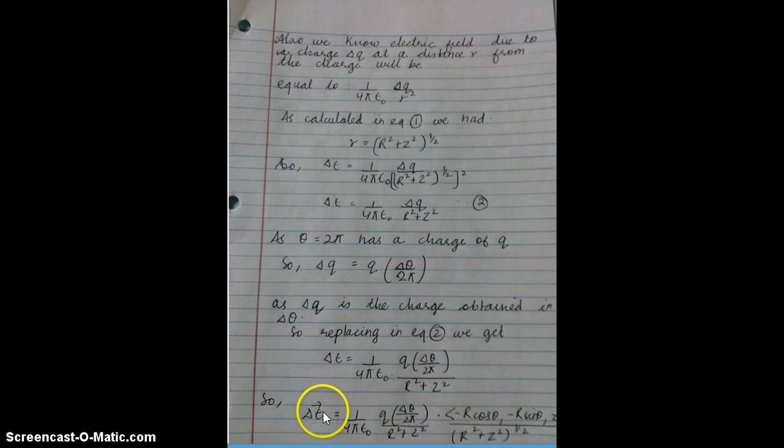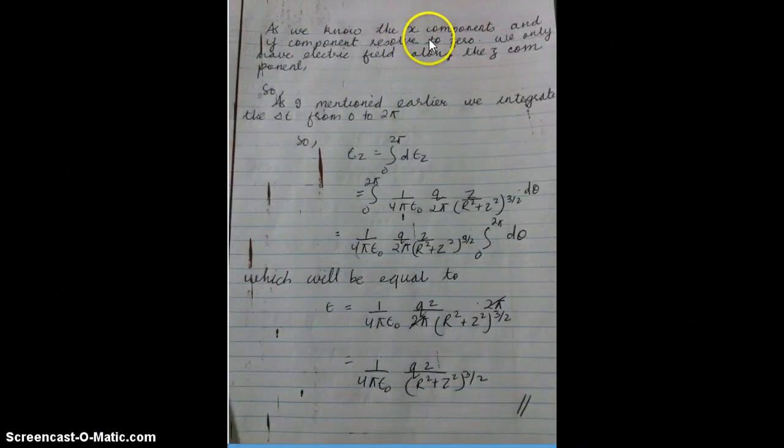Now we find the direction of delta E. So we multiply it with r cap. We get 1 by 4 pi epsilon q del theta by 2 pi times r squared plus z squared, times negative r cos theta, negative r sin theta, z, by r squared plus z squared to the power 1/2. As we know that the x component and y component resolve to 0, we only have the electric field along the z component. As I mentioned earlier, we integrate the delta E from 0 to 2 pi.